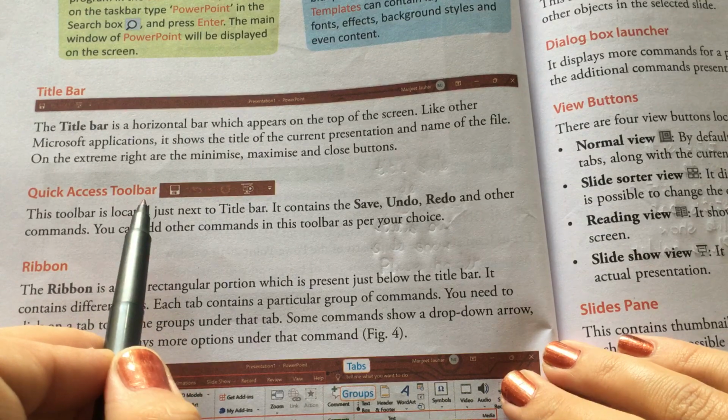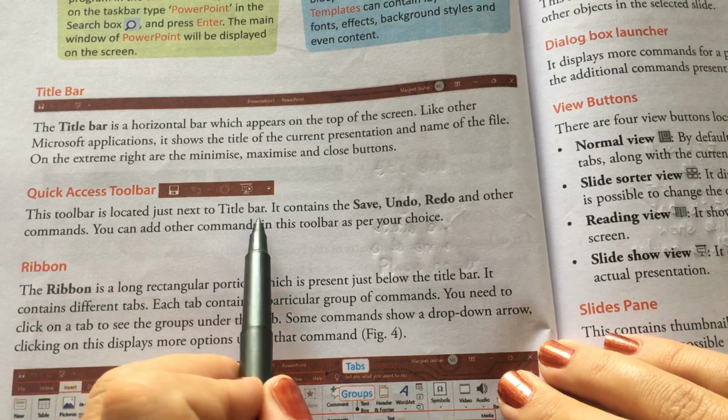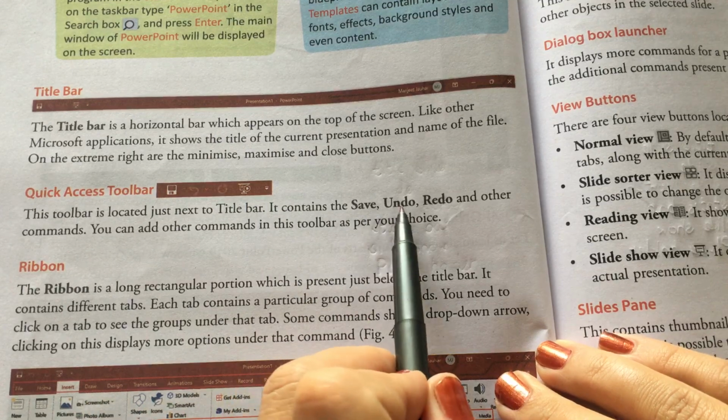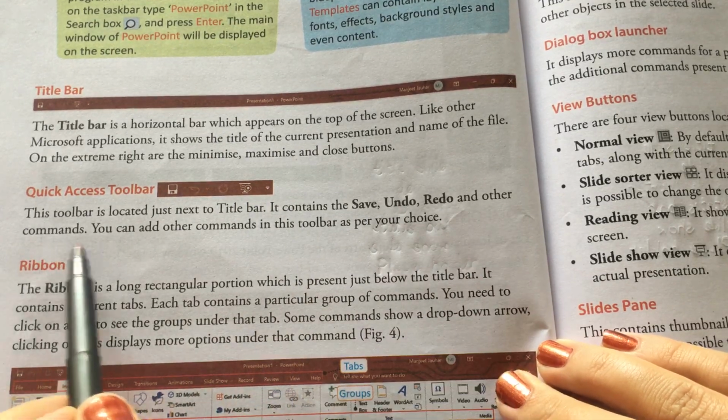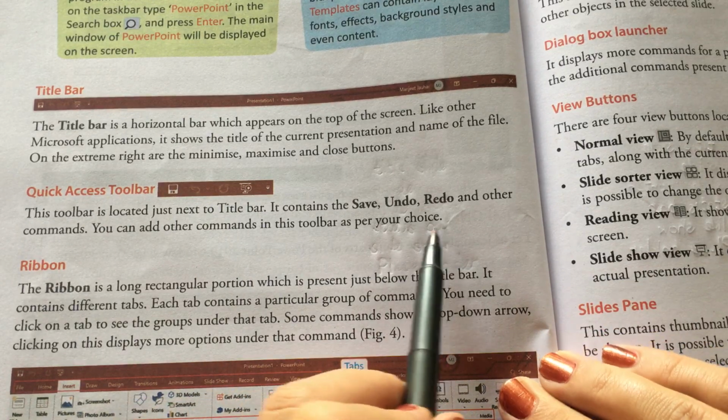Quick Access Toolbar. This toolbar is located just next to the title bar. It contains the save, undo, redo, and other commands. You can add other commands in this toolbar as per your choice.